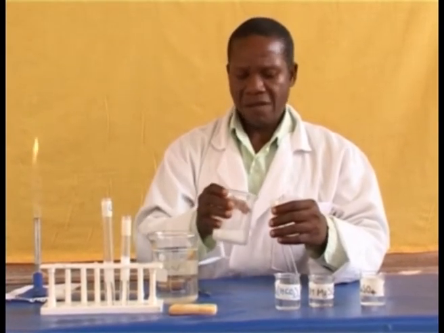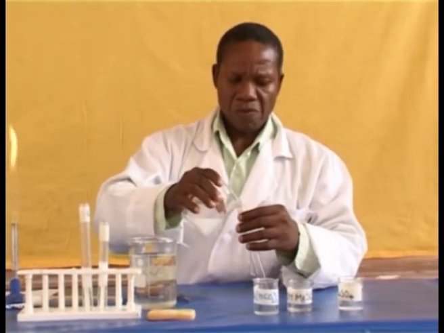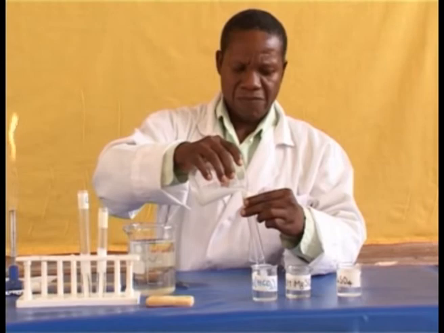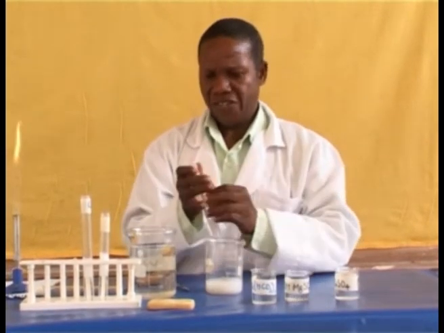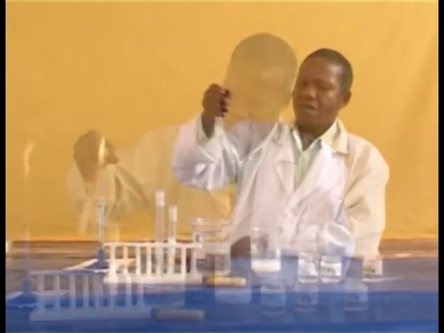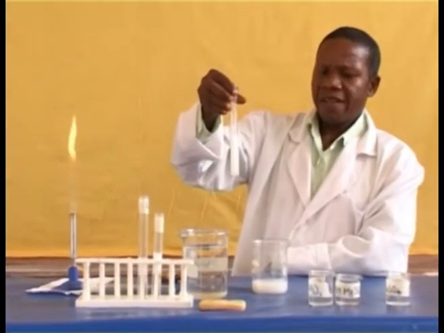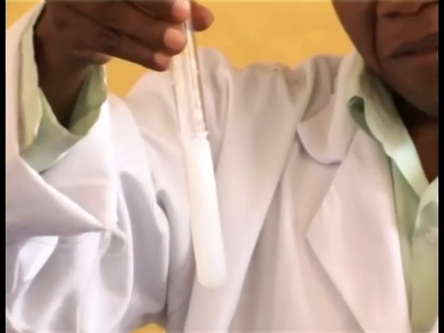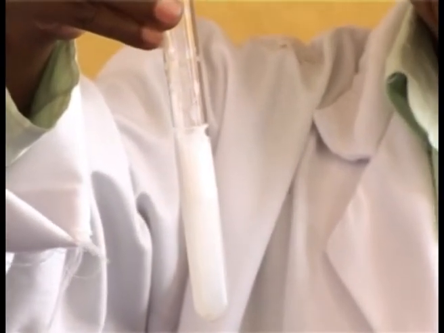Let us add soap solution. Shake. Now, the lather is formed after boiling the calcium hydrogen carbonate solution.